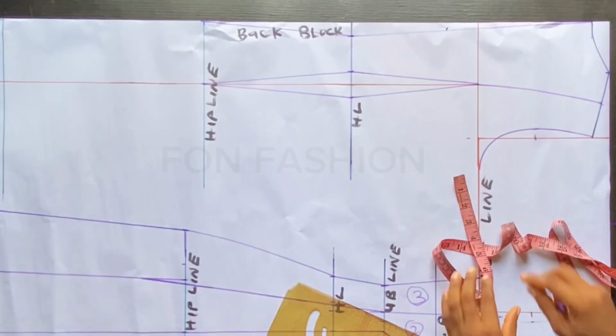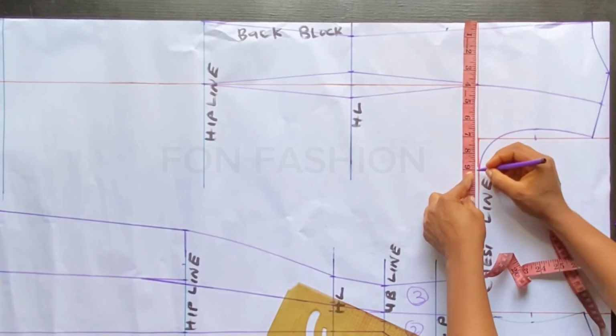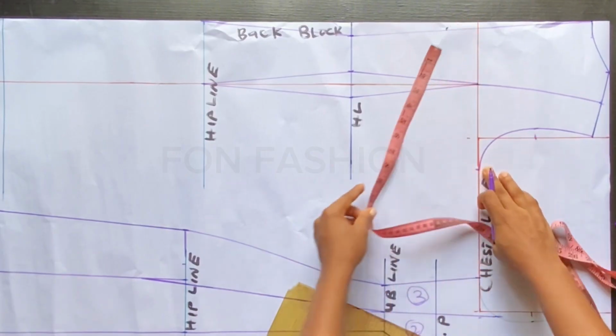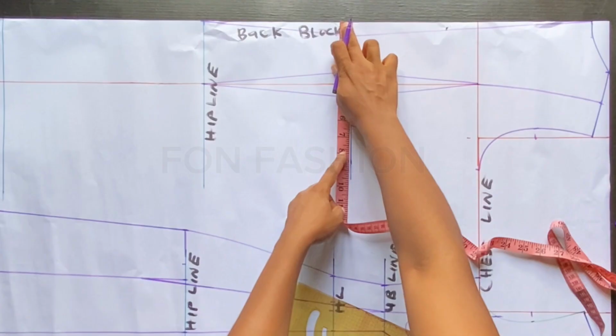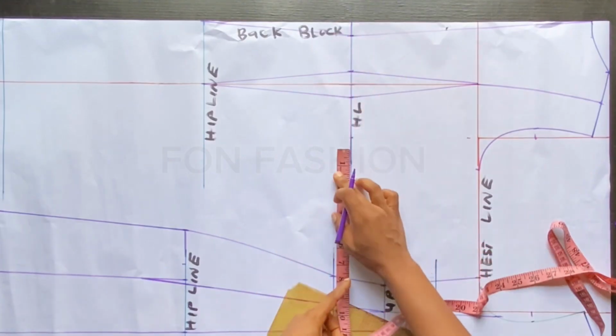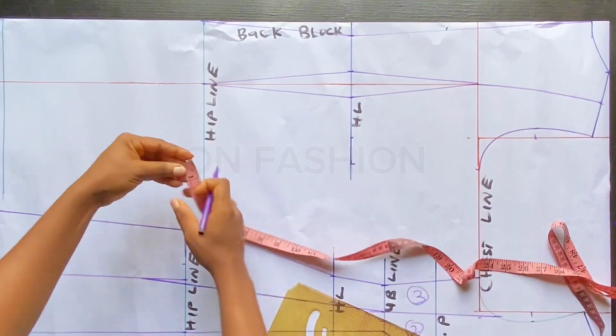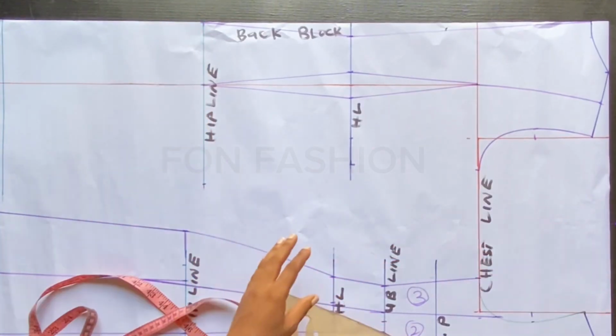I'm going to be marking my bust, waist, and hip measurement. So I have bust measurement of 36 divided by 4, 9. And I'll come to the waist and mark the waist measurement divided by 4. And then I'll replace this dart intake. And I'll come to the hip line and mark the hip measurement divided by 4. Connect the points.